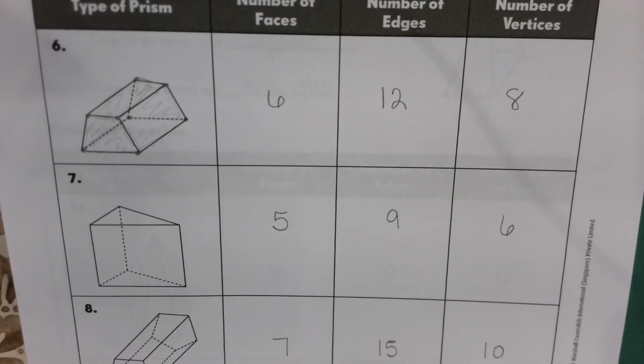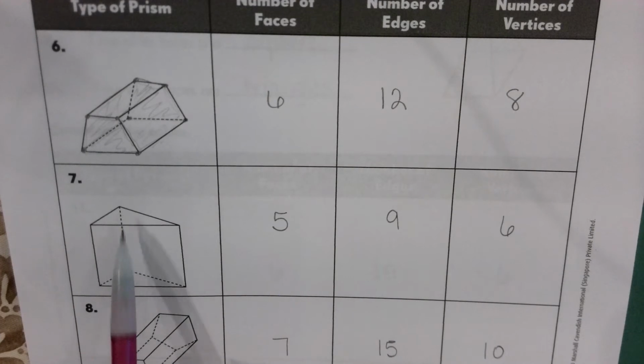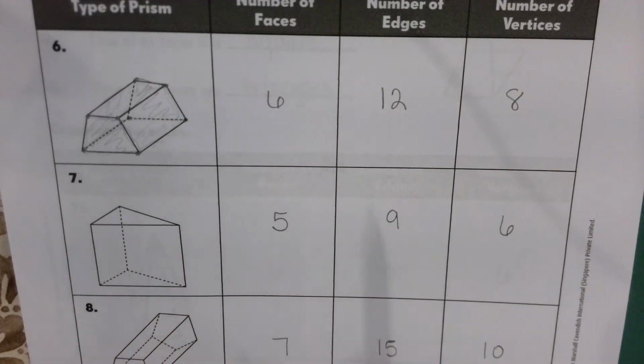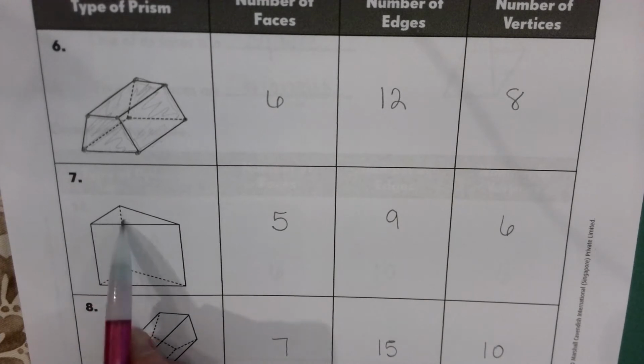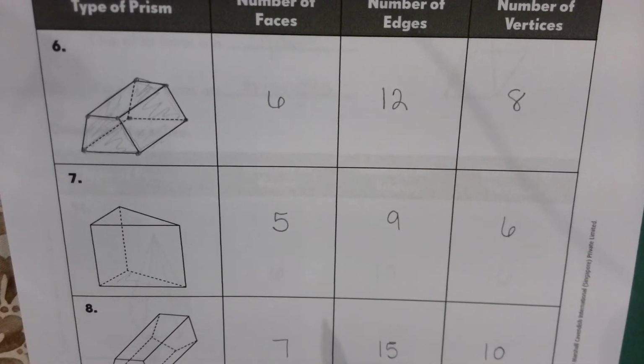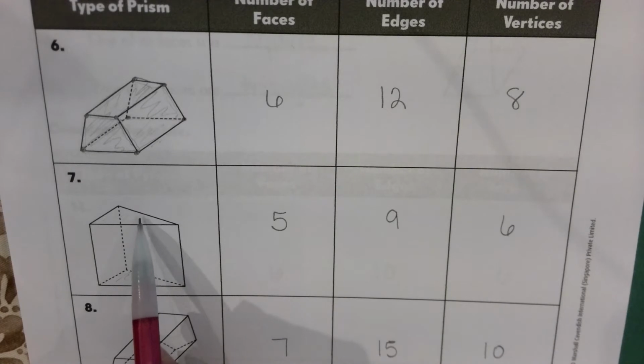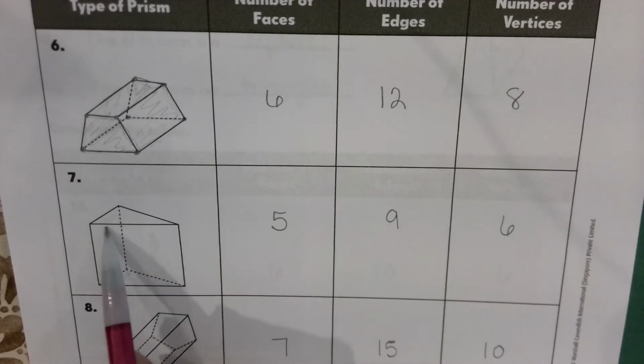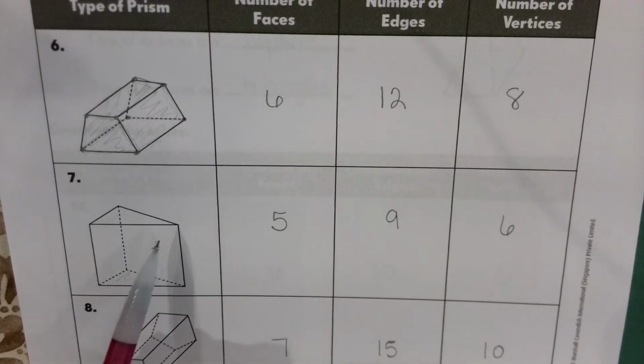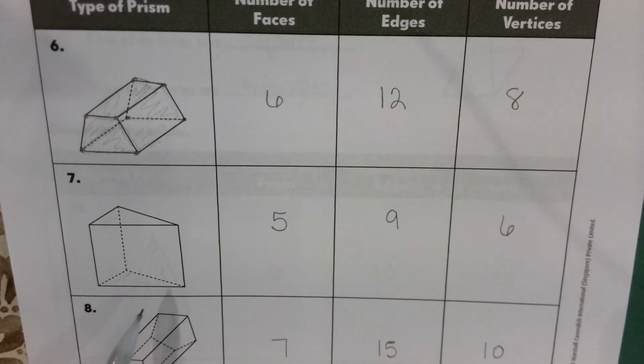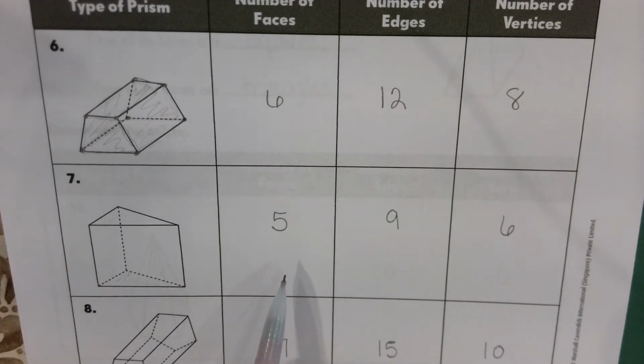And so in this one, we have a triangular prism because our two bases are triangles. So the number of faces would be 1, 2, and then we have this side, 3, 4, and then we have this bottom right here. So that would be 5 faces.